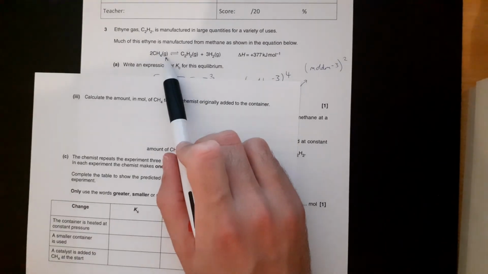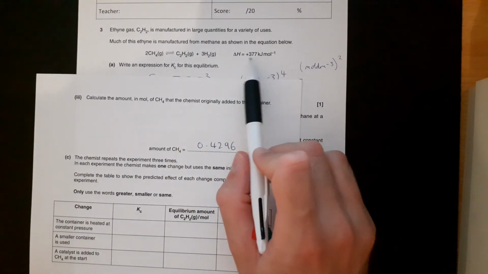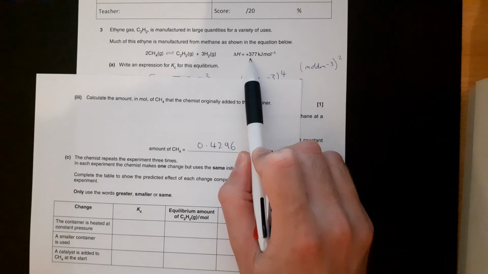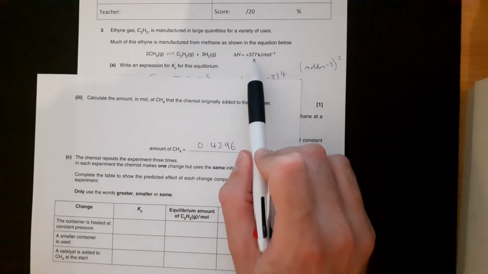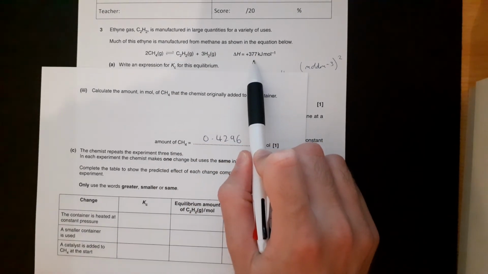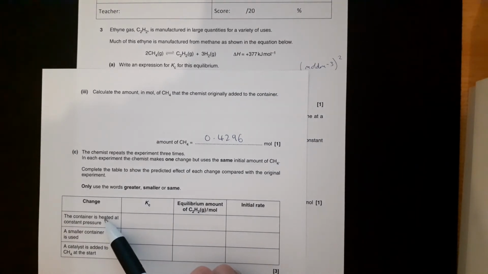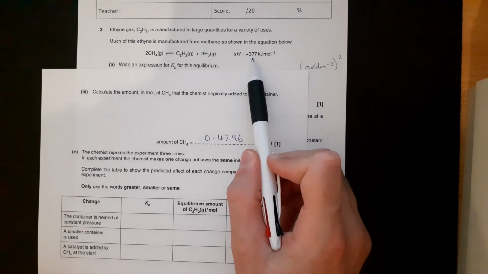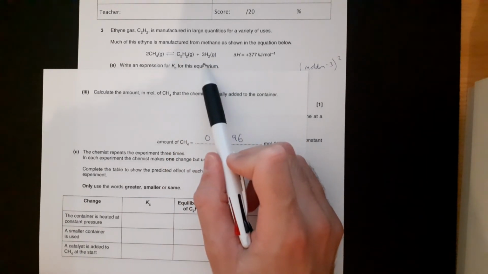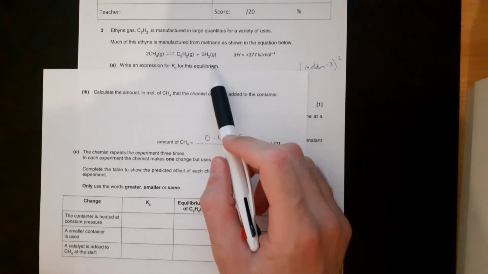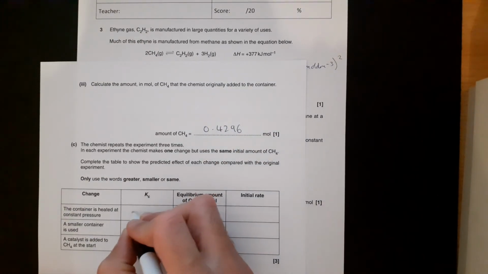What's it saying? Here's our reaction. Here's our enthalpy change. It's saying delta H is positive. So that means the forward reaction is endothermic. So if we heat the reaction up, the equilibrium is going to shift to cool the reaction down, and it's going to do more of the endothermic reaction. Endothermic reactions make things colder. So if it does more of the endothermic reaction, it's going to do more of the forwards reaction. We're going to shift more to the products, and so Kc is going to become greater.